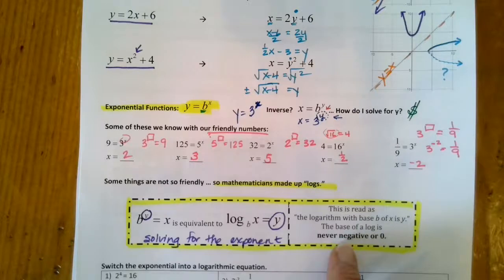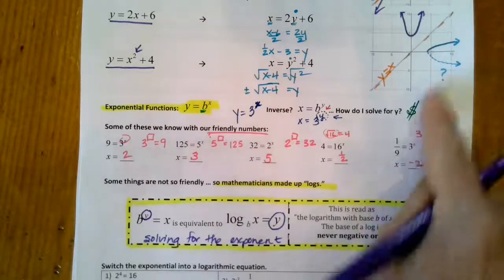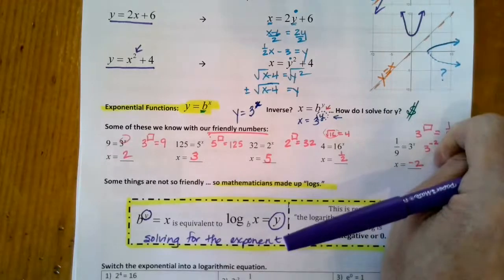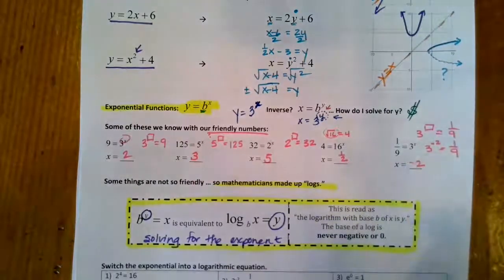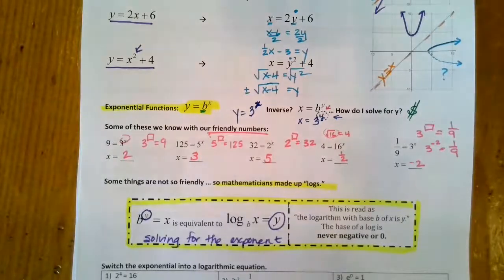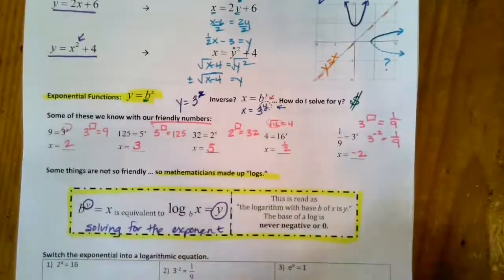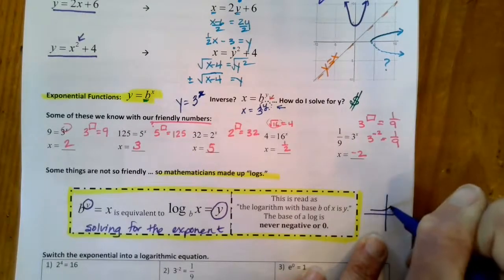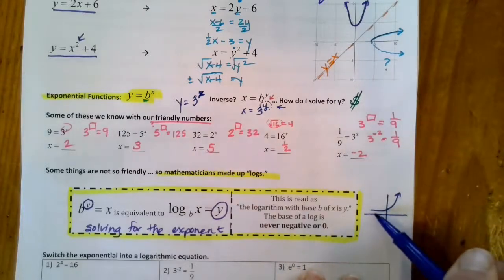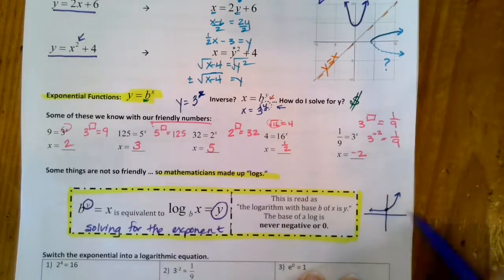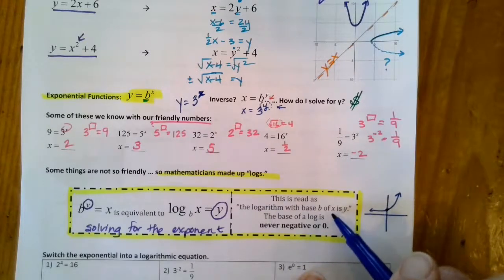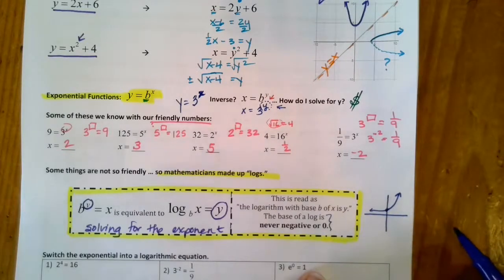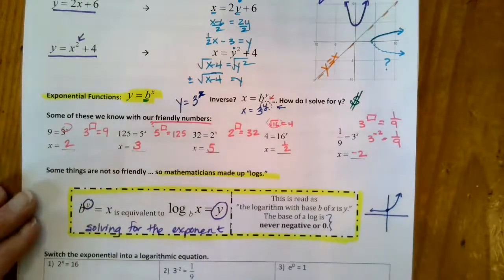The base of a log is never negative or zero, and we can see that up here when we look at our inverses. We can get an idea of why that might be. If I think about a graph of an exponential function, I know right away that it approaches zero but doesn't ever reach it, and it doesn't go into the negative. So the base of that log is never going to be negative or zero. I'll be able to take the opposite of it, but it won't have a negative value.